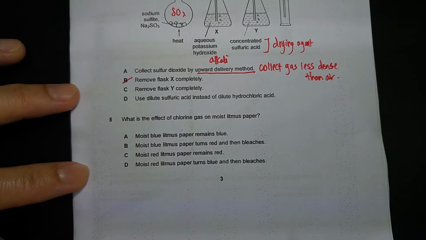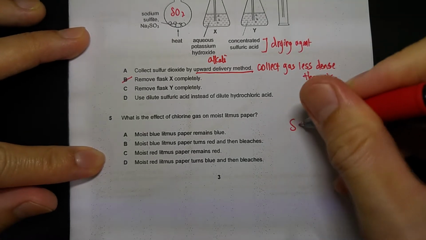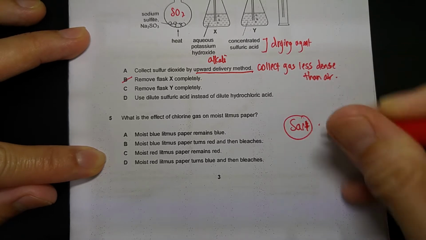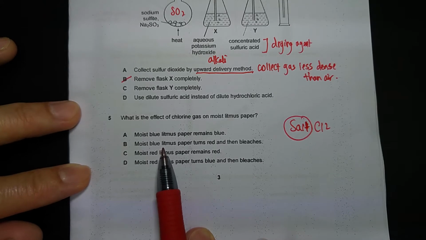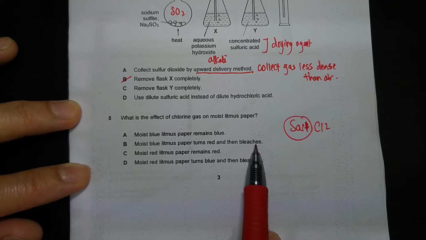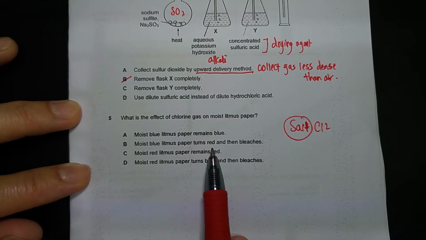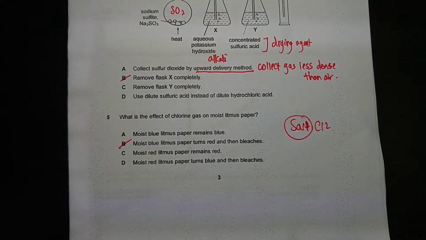Number 5, what is the effect of chlorine gas on moist litmus paper? So that means the testing of chlorine gas. So this one is under the salt chapter, which is chapter 12. How to test for chlorine gas? It will turn a moist blue litmus paper red and then bleach, meaning it becomes white in color. Okay, that's number 5.